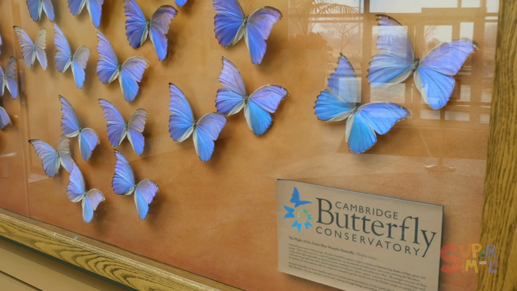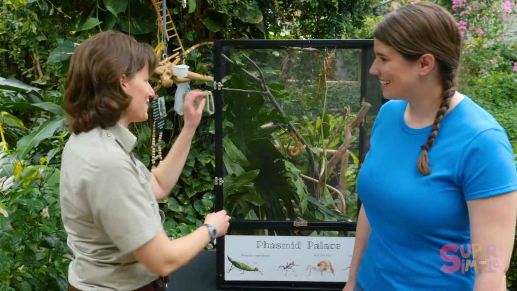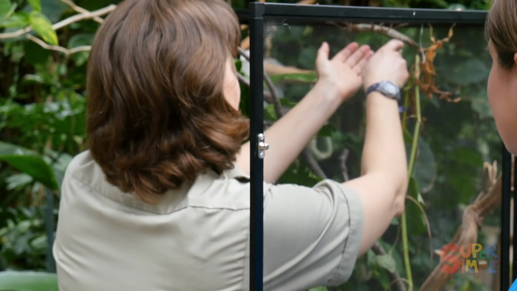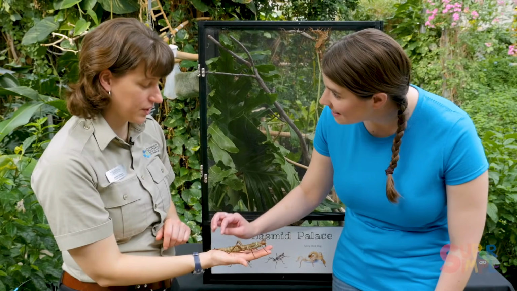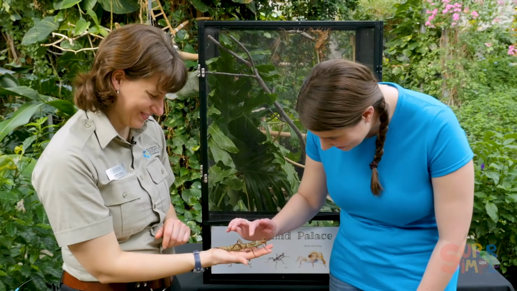Hi everybody! We are here at the Cambridge Butterfly Conservatory with our friend Jen, who's gonna show us some of her cool bugs that she has here. Come on and meet our insect friends. Wow, what bug is this? This is a thorny devil walking stick. We call her Teresa. Hi, Teresa.